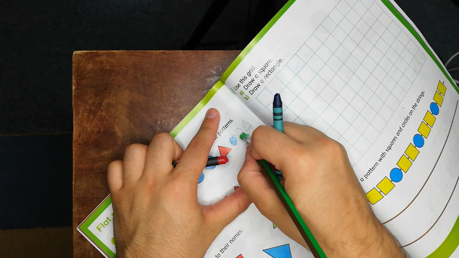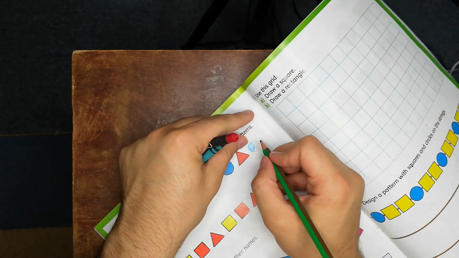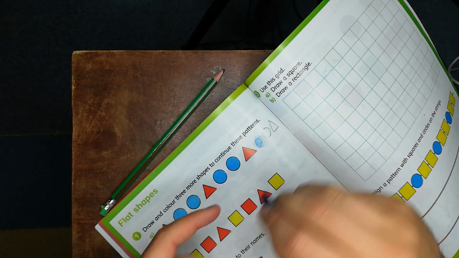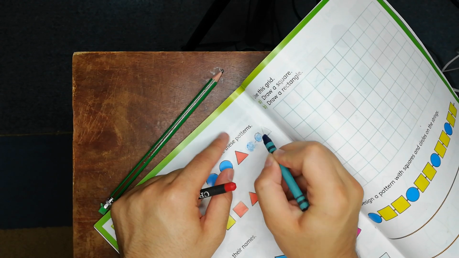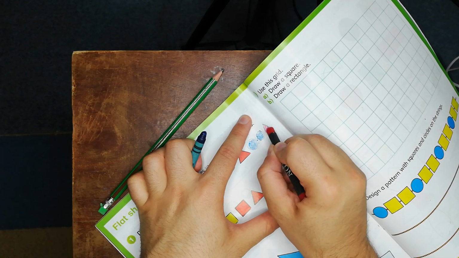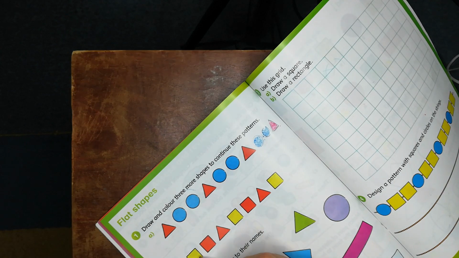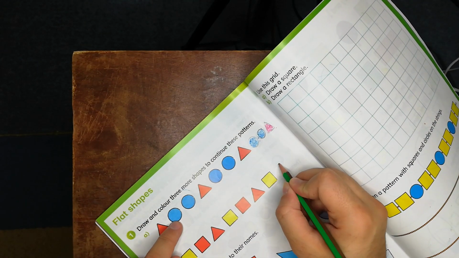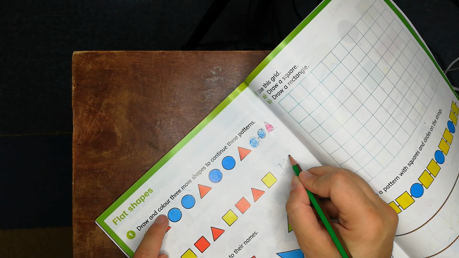I don't like this one. I'm just going to draw it again. Okay. And red. Okay, that's great. Next up, square, square, triangle, square, square, triangle, square, square, triangle, square.